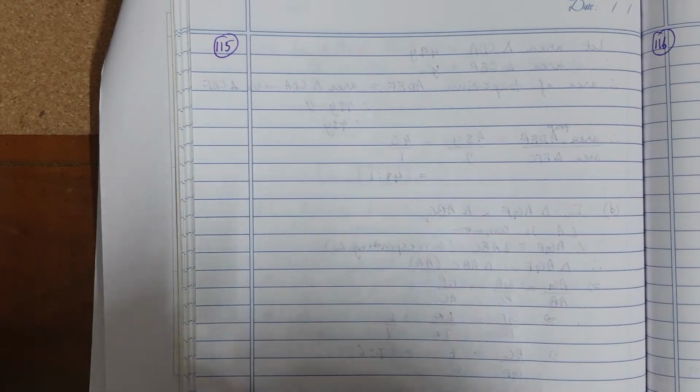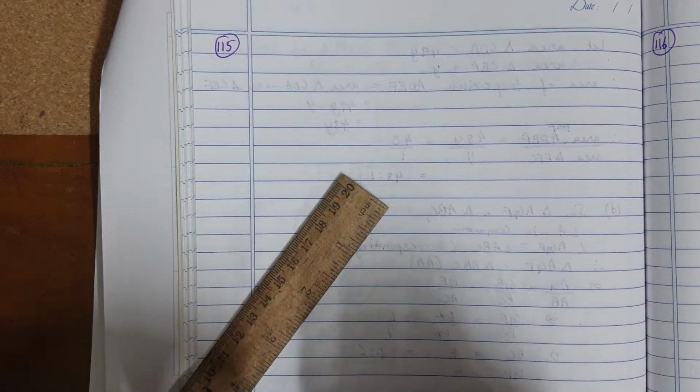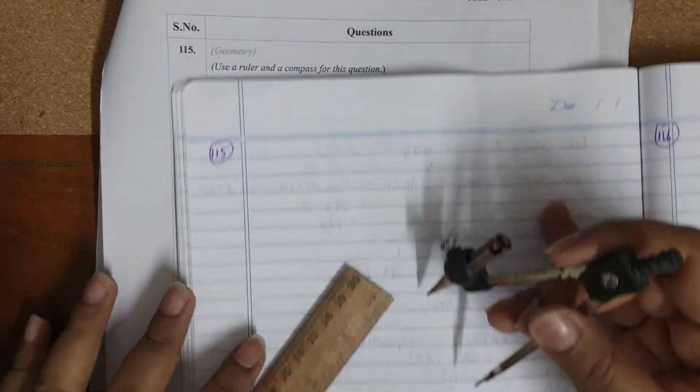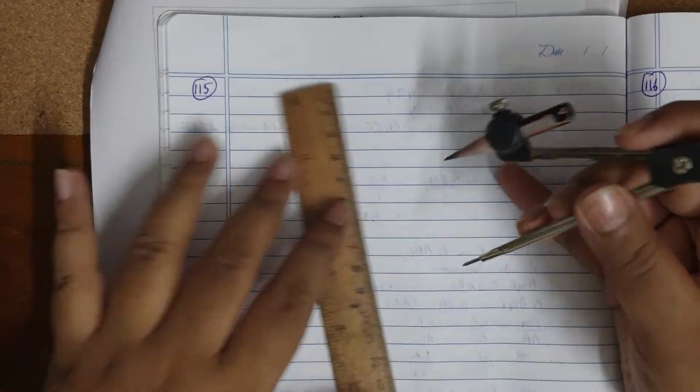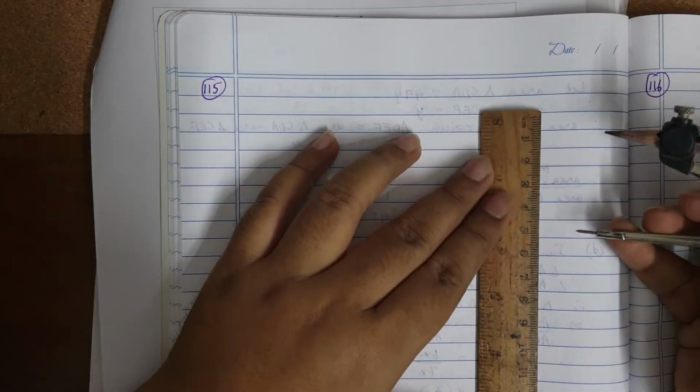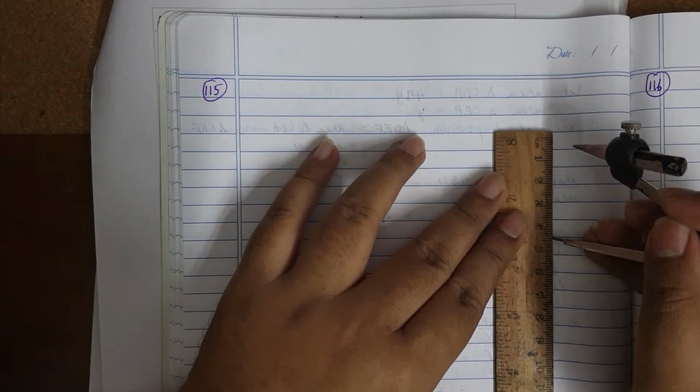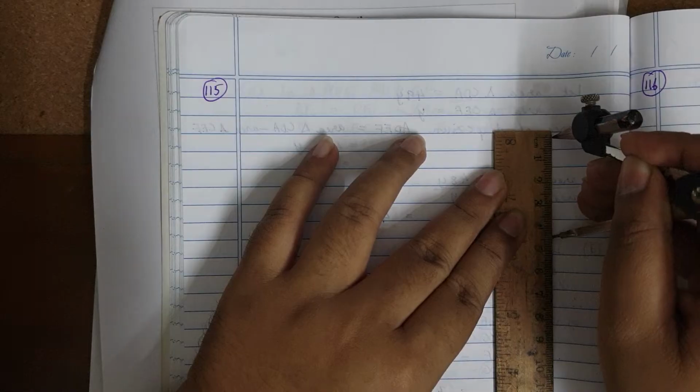So we need a compass and a scale. We need radius of 4.5 centimeter. So we will measure 4.5 centimeter and fix our radius.